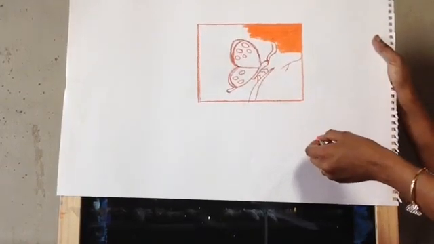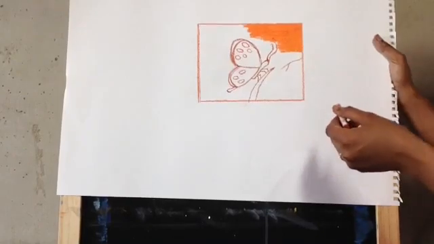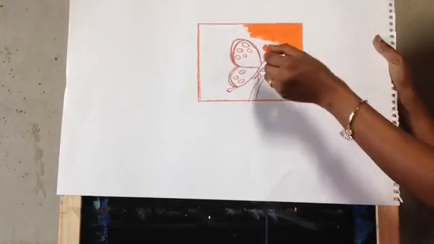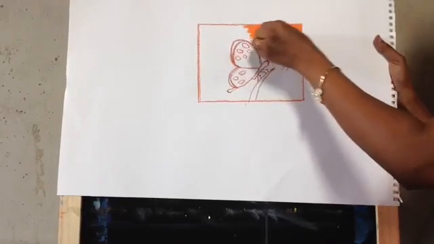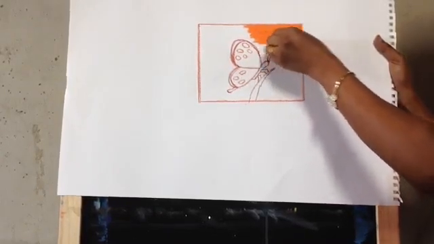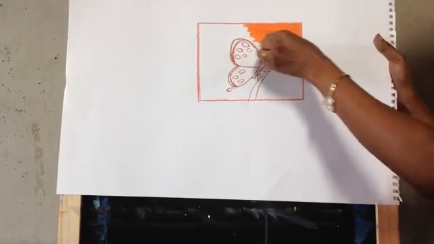Can you please tell the colors again? What color are you using? So I'm using orange, Mitra and Bhagya Lakshmi. So I'm starting with orange here.